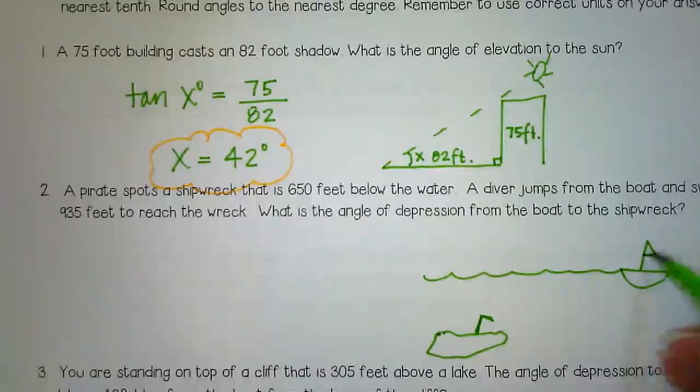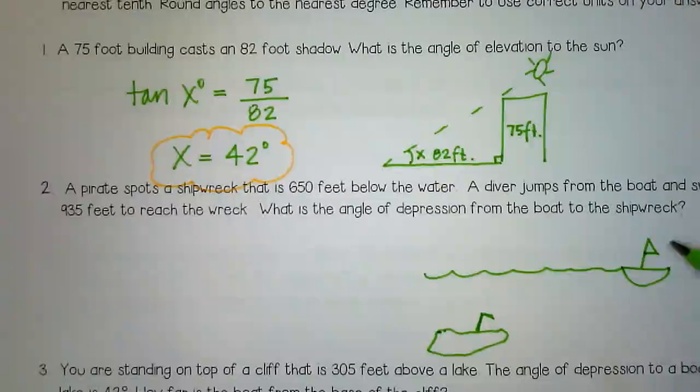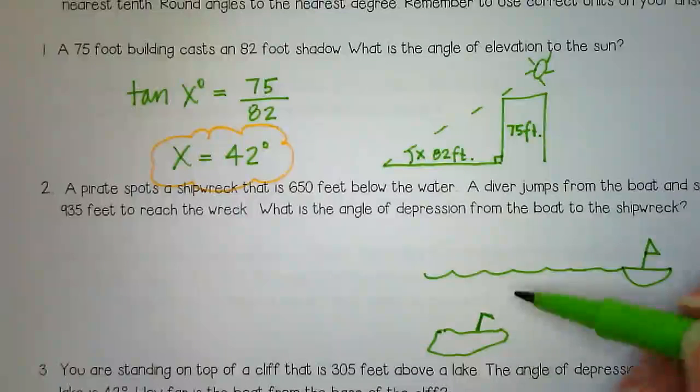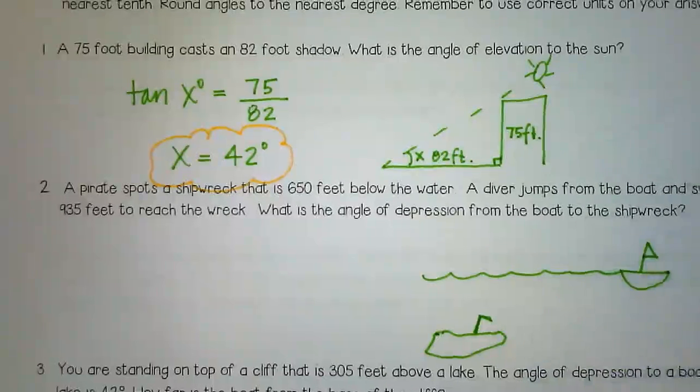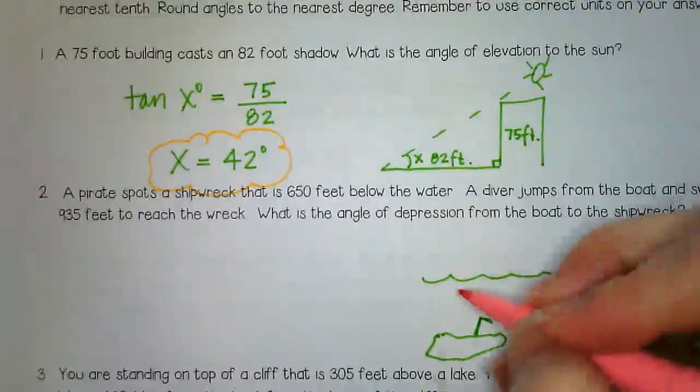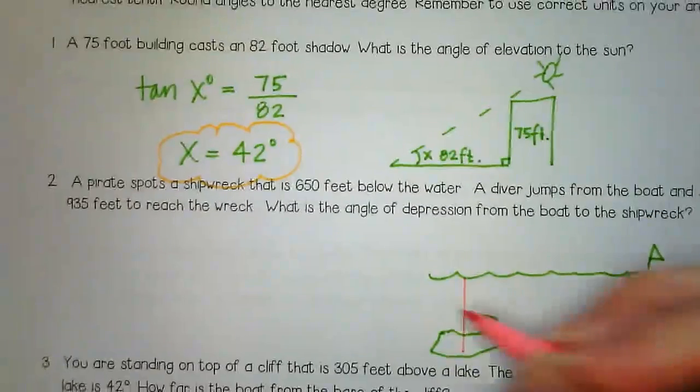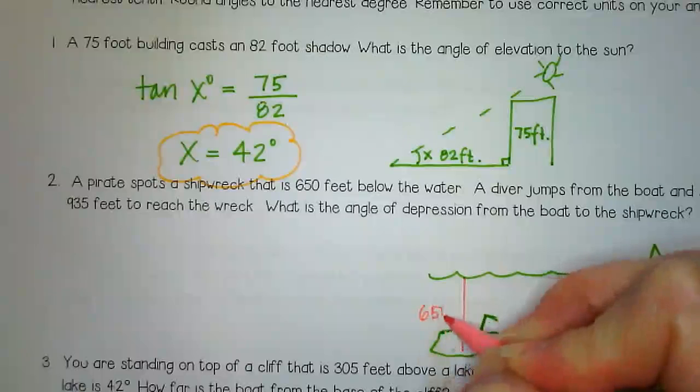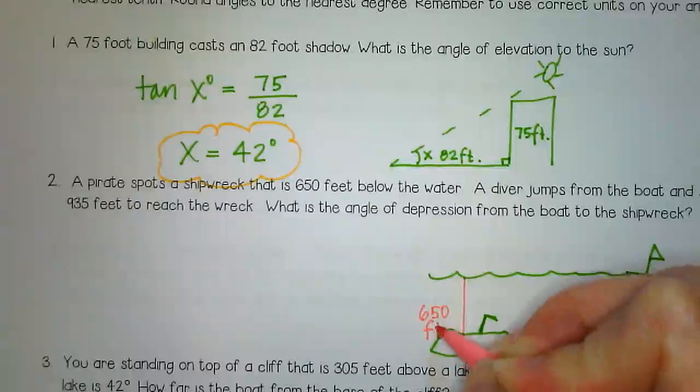Here's our boat. So the shipwreck is 650 feet below the water. Let me get another color going. So I know that this measurement right here is 650 feet.